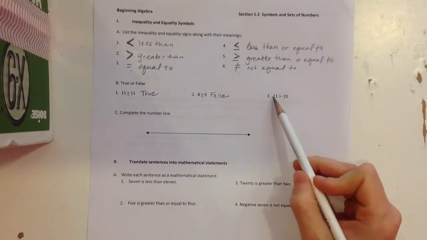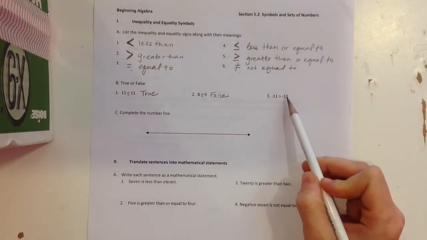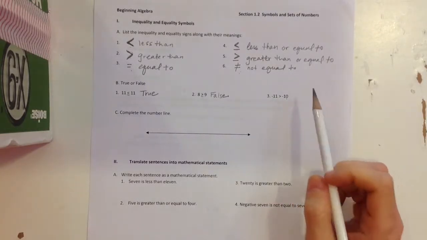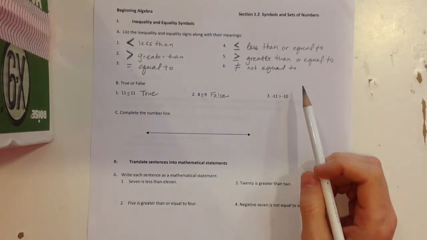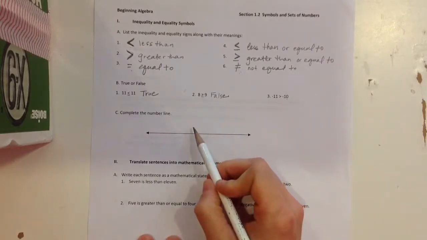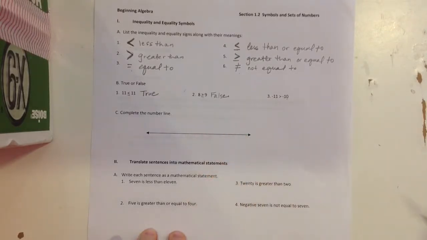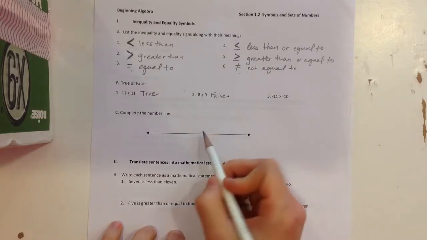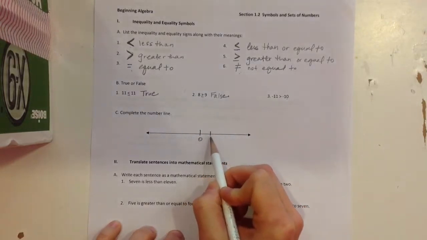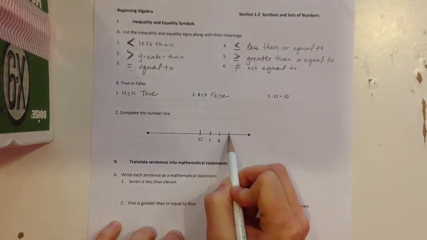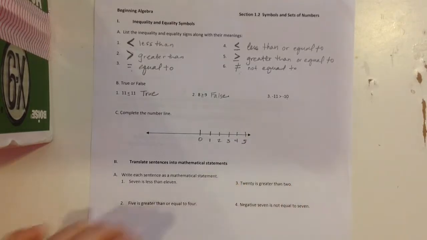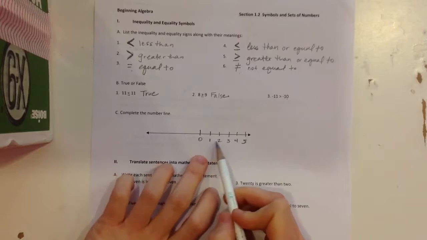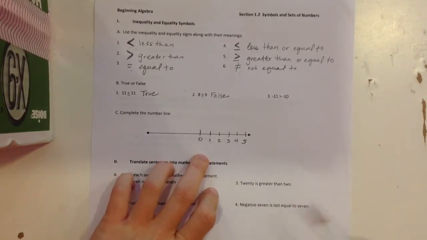The next one is negative 11 is greater than negative 10. Now this one might be tricky, and before I tell you the answer on this one, I'm going to come down to the number line. The number line is ordered in a certain way. We know that the positive reals are really easy to number. You have 0 and then you have 1, 2, 3, 4, 5, and it continues.